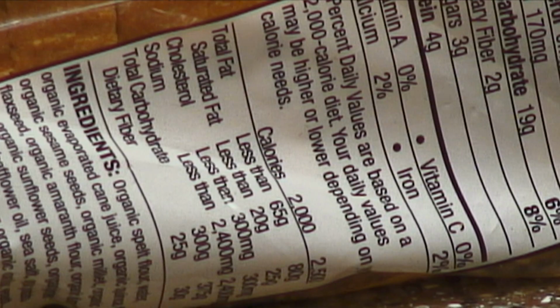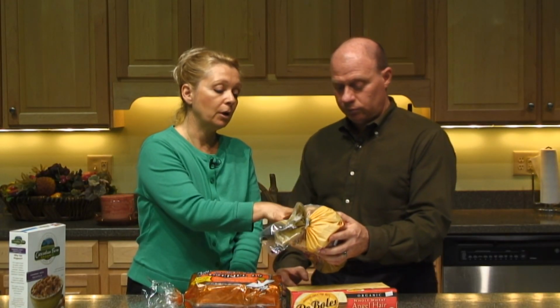So this does not match our rule there. No, and yet that's from a health food store, and that's still a pretty good quality bread. It has spelt in it. So when we're looking at fiber, we want to make sure that we have 3 grams of fiber for every 100 calories.